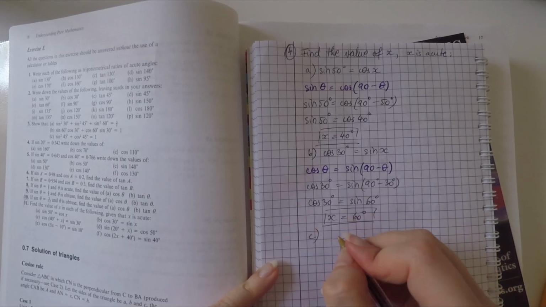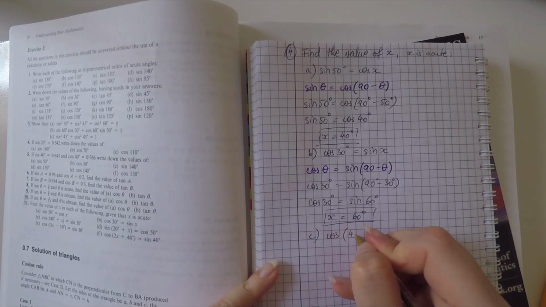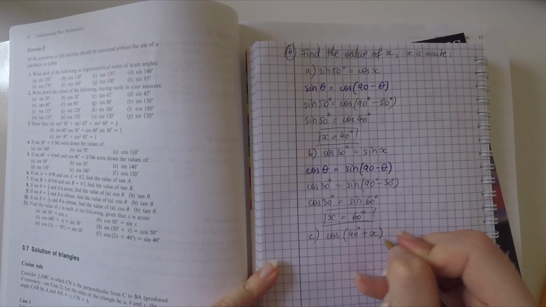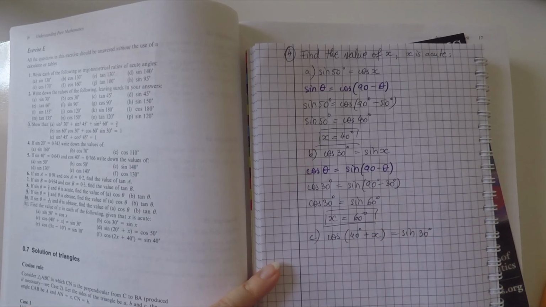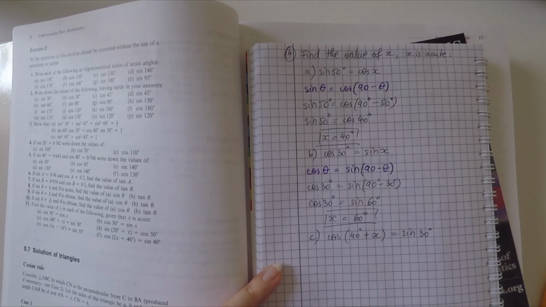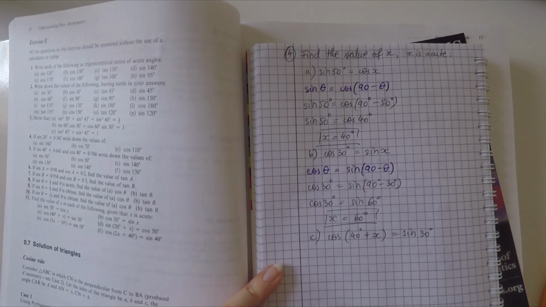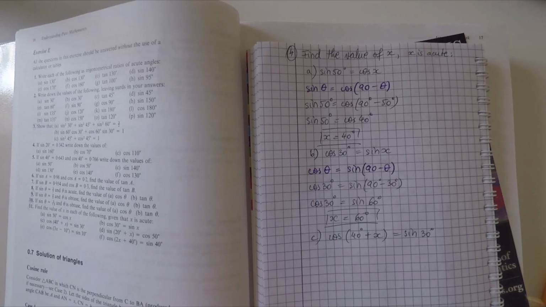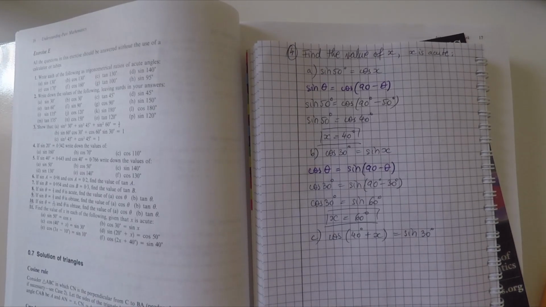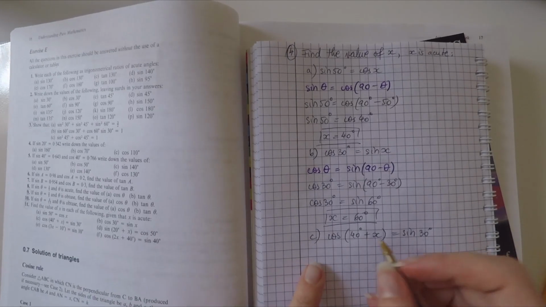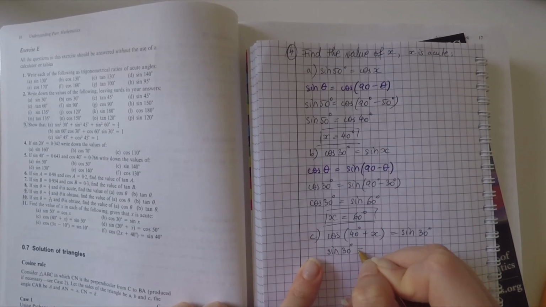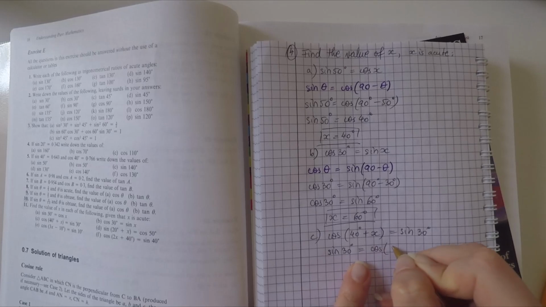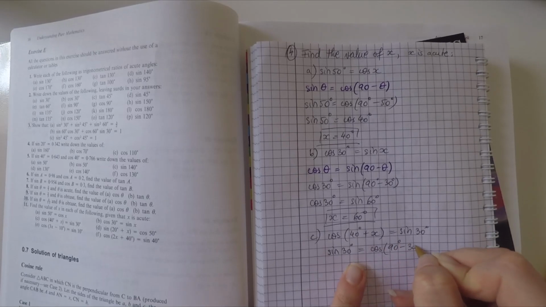C. Cosine of 40 plus x equals sine of 30. I'm going to use the same ones. So, oh, actually, I can do this the other way around. So I've got sine of 30 is actually cosine of 90 take away 30.